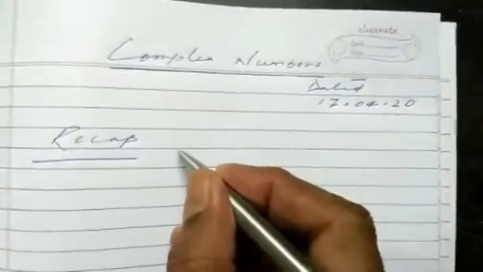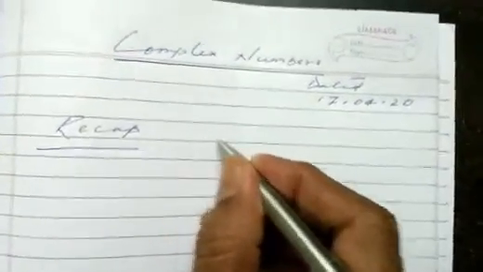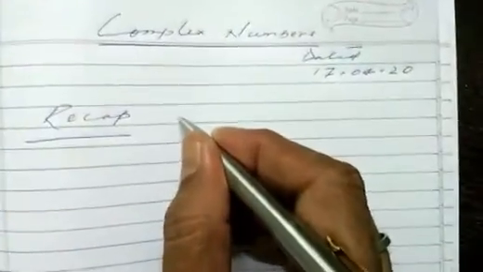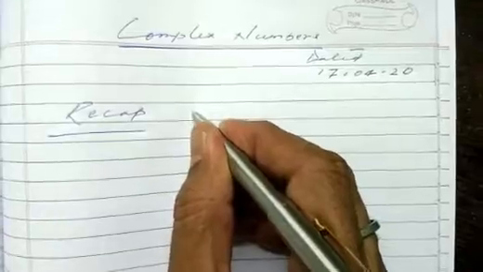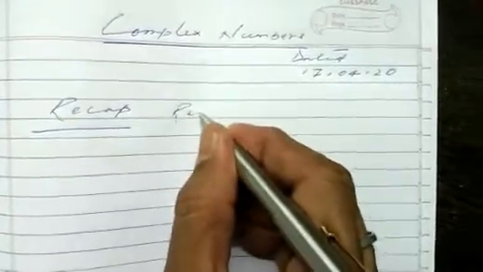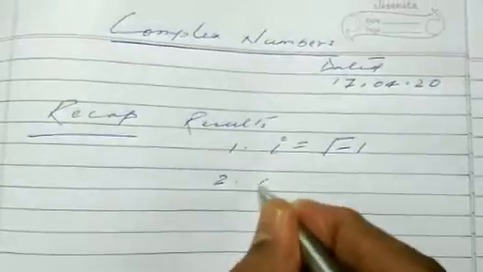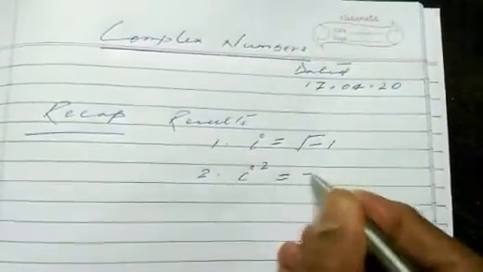Hello students, in the previous class we have gone through the concept of iota. Now I am just taking a recap for that concept, and here is the recap of the results. So the results were like that. The first was iota is nothing but the square root of minus 1. When we take i square, it will be minus 1.